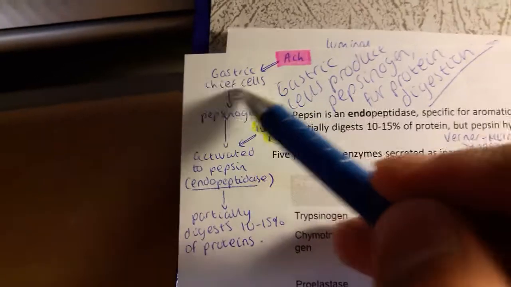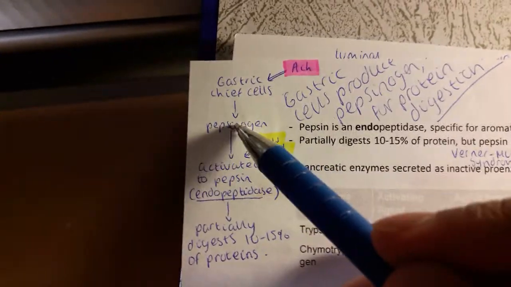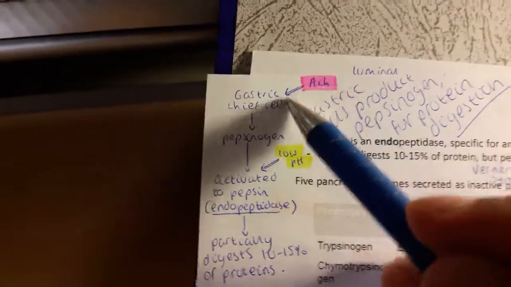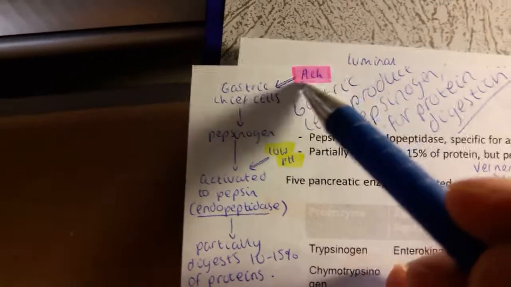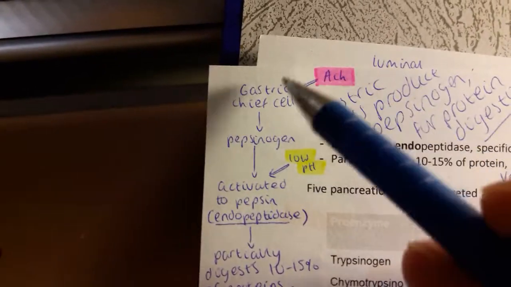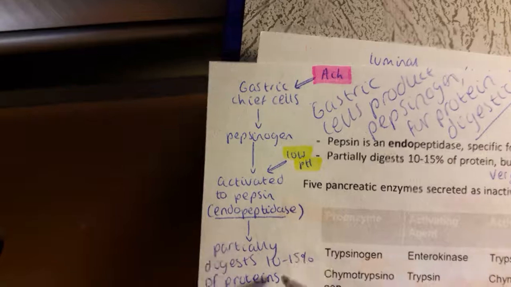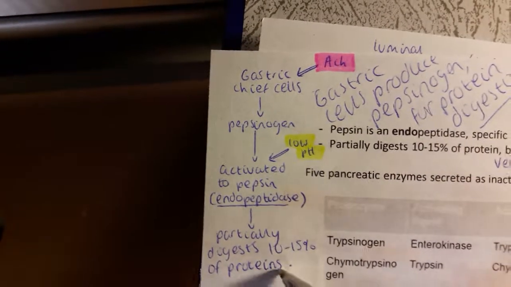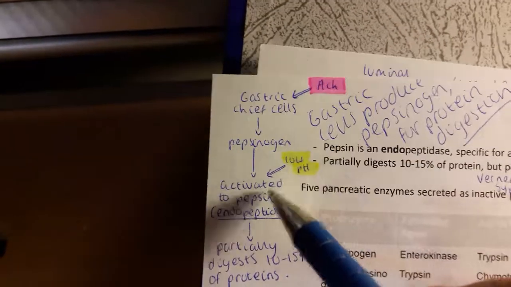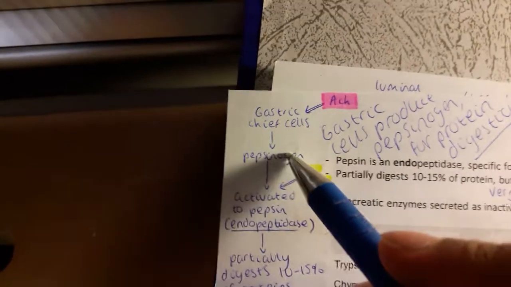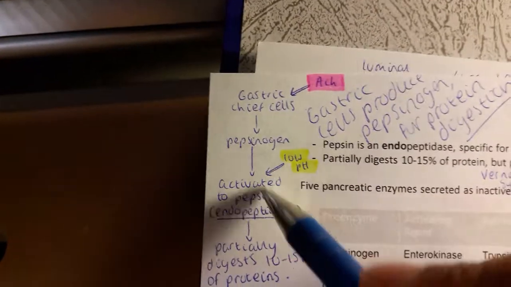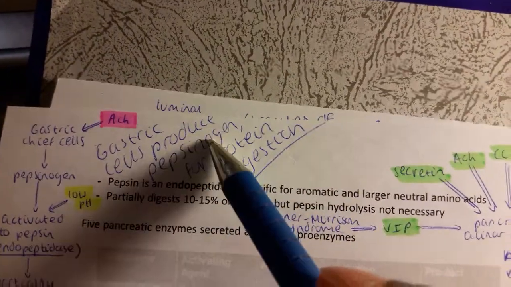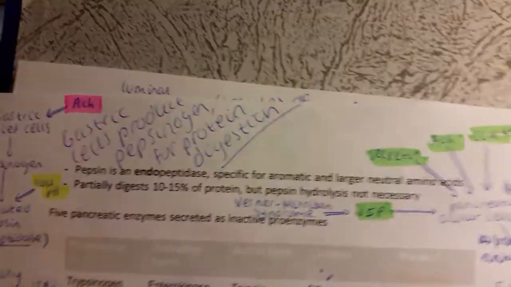Now, what stimulates the gastric chief cells to secrete pepsinogen? Well, it's acetylcholine, so vagal stimulation, or gastric distension, and that causes acetylcholine to stimulate chief cells to release pepsinogen, activate it to pepsin, and partially digest 10 to 15% of the proteins. One more thing is that pepsin also activates pepsinogens to form more pepsin. So gastric cells produce pepsinogen for protein digestion.